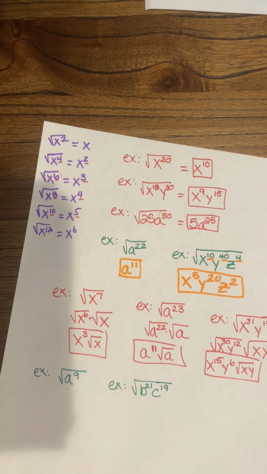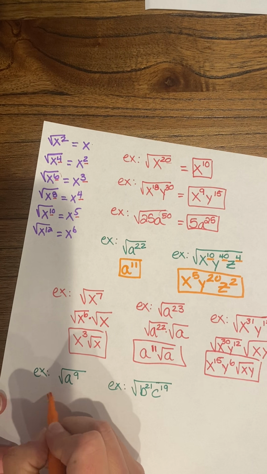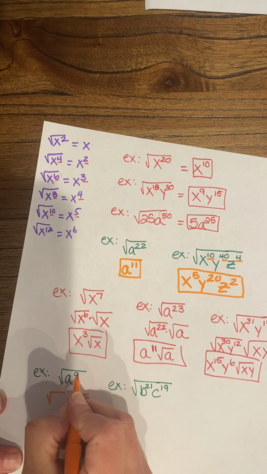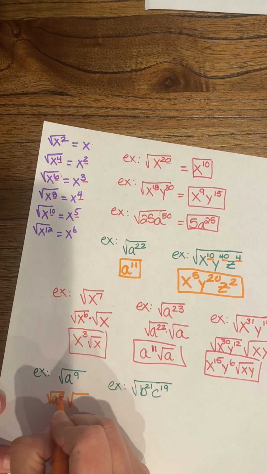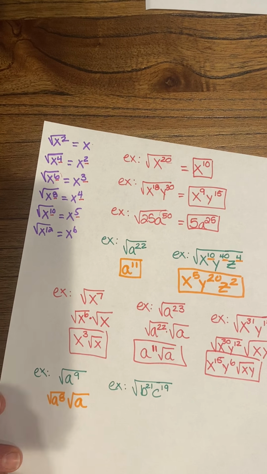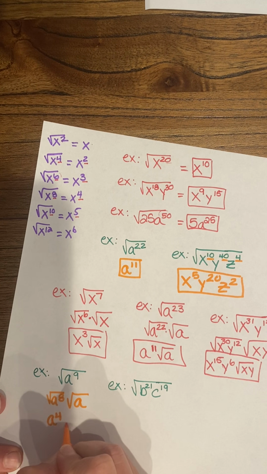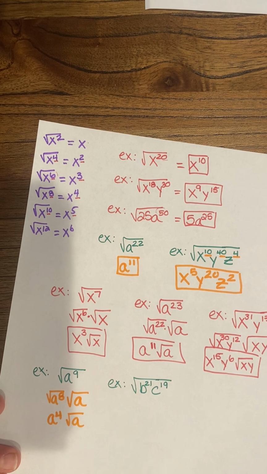Okay, and try those 2 for me. So remember, there's only one letter in here and it's odd. So I'm going to drop it down 1 to the 8th with a leftover A. That is going to leave me with A to the 4th and a rad A.